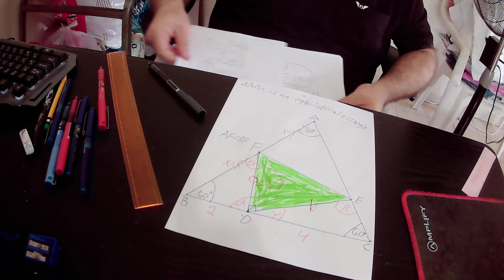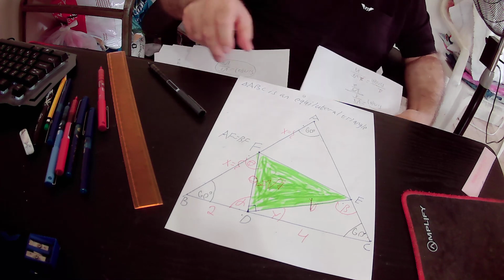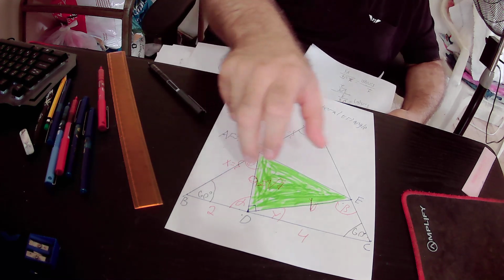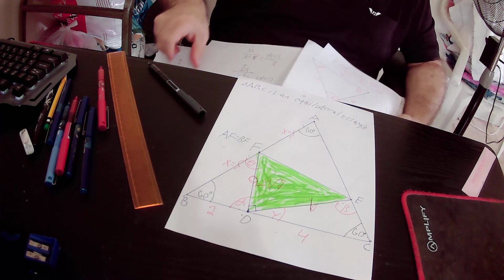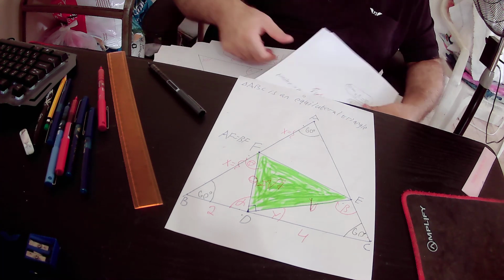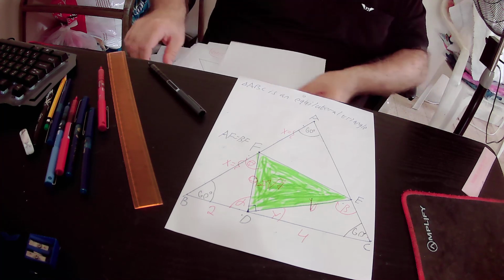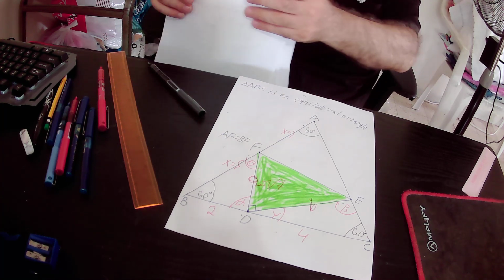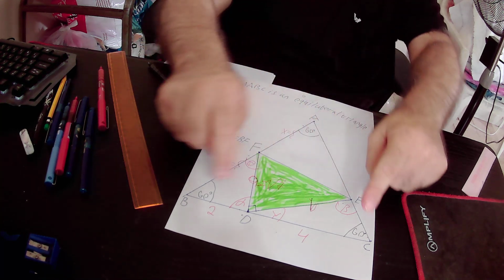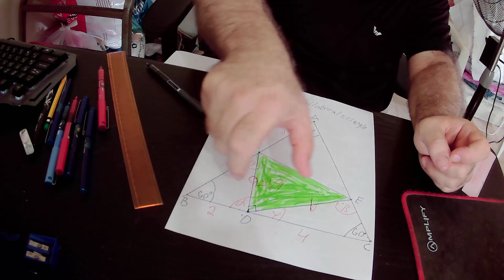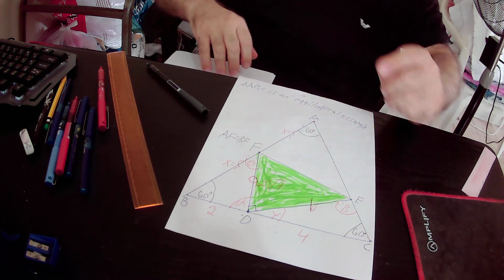We know that side BD equals 2 units and DC equals 4 units, and BC equals BD plus DC.